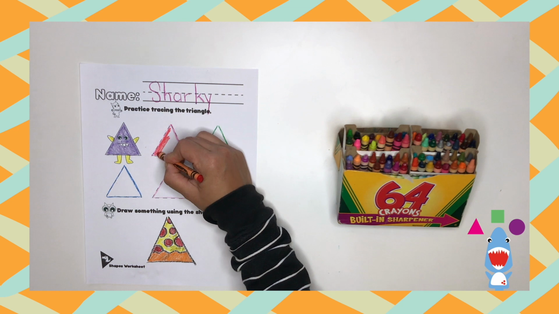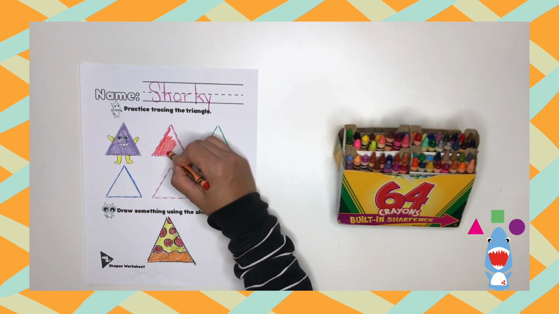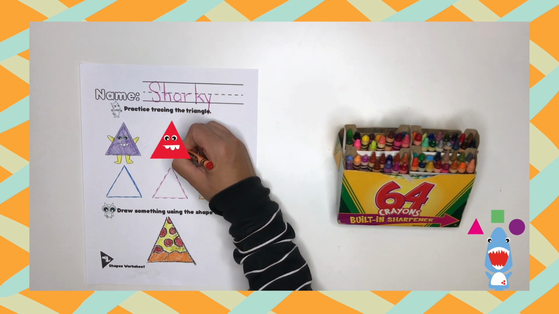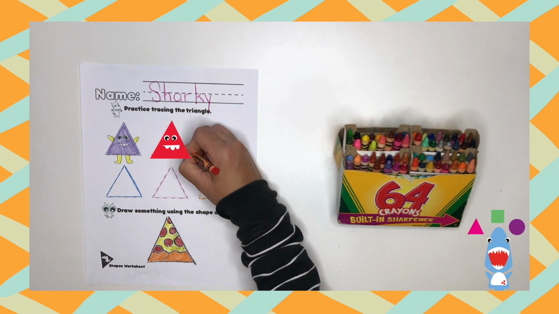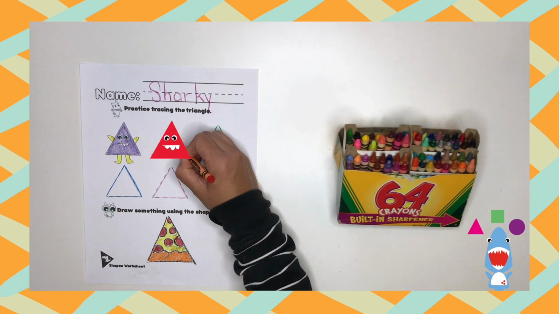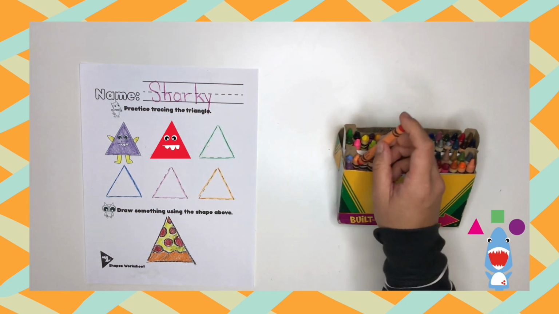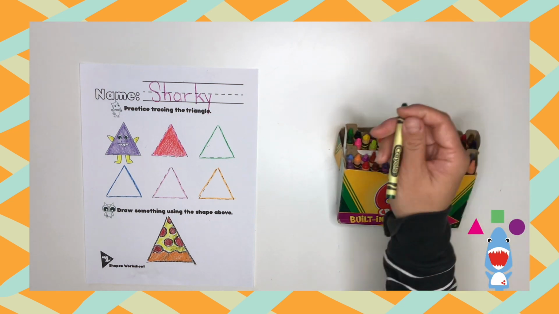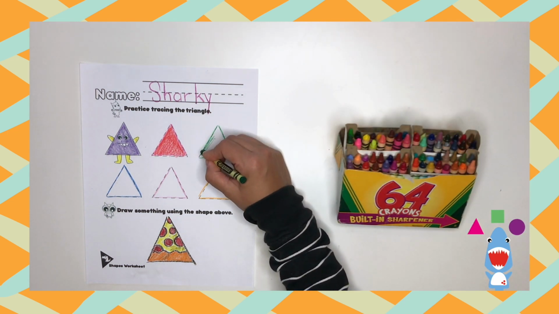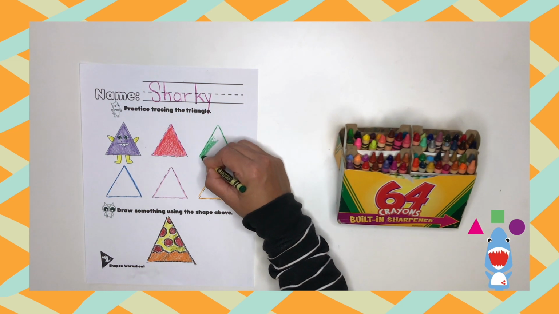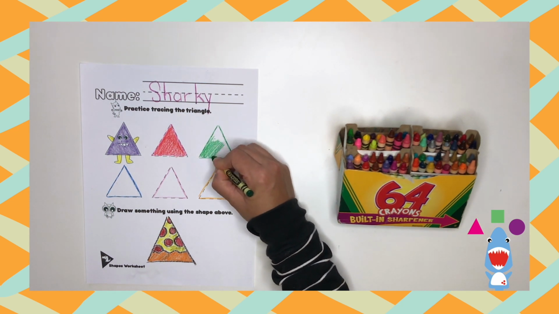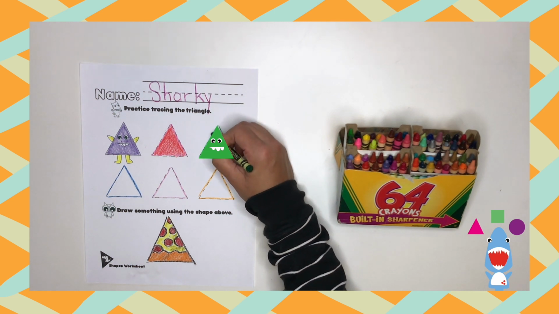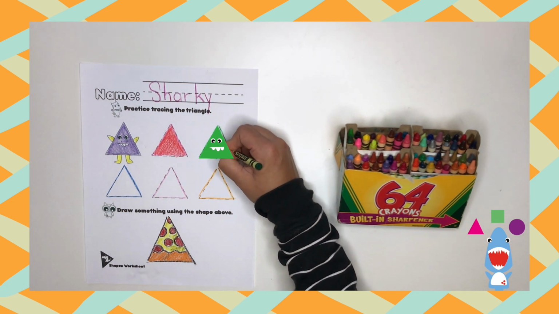Second triangle, I'm coloring it red. Boy, I love red. Red is such a nice color. You see it on stop signs and red lights. Where else do you think you see red? The next triangle, I'm coloring it green. Where do you see green? That's right, trees, grass, and green lights.